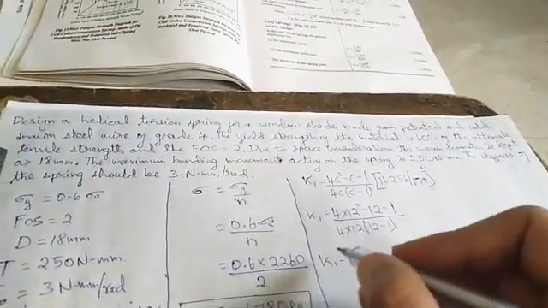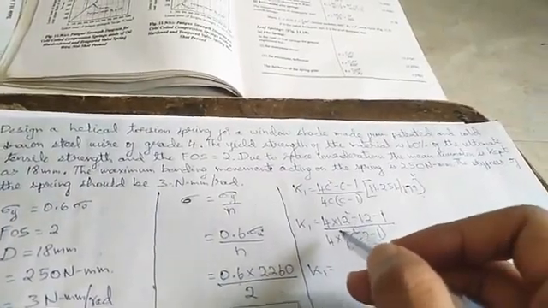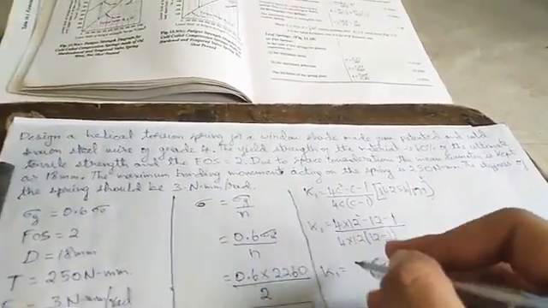The value of K we get by solving this equation is 1.066.